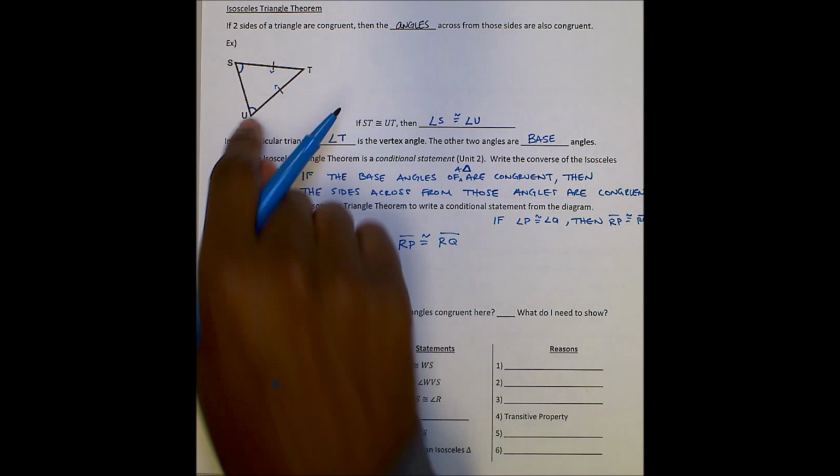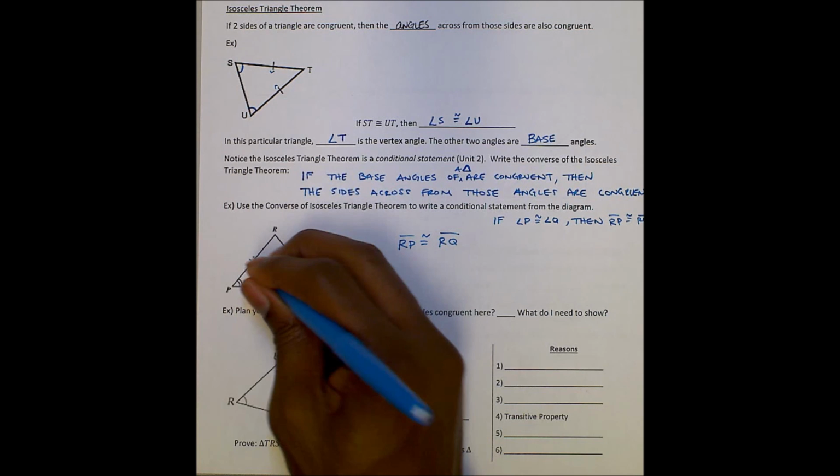So we can go either way. Knowing the sides, we can figure out the angles. Knowing the angles, we can figure out the sides.